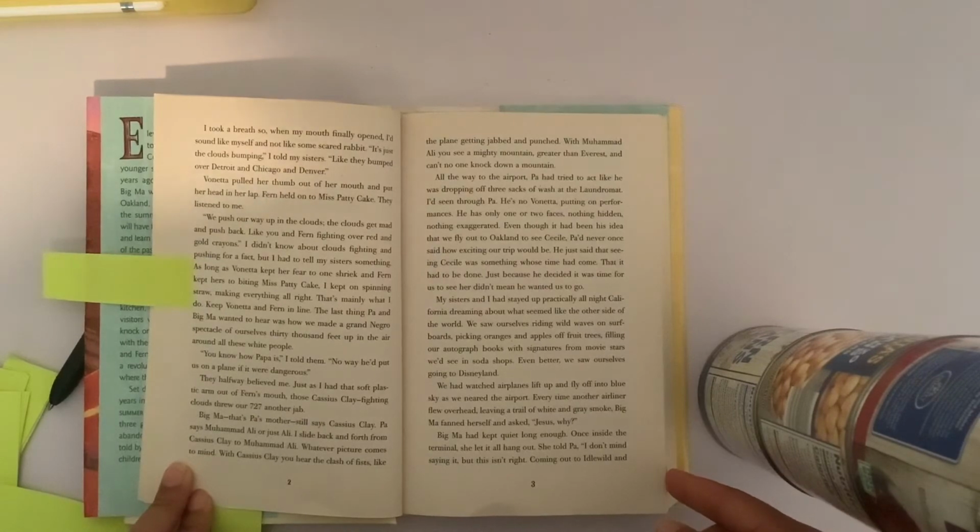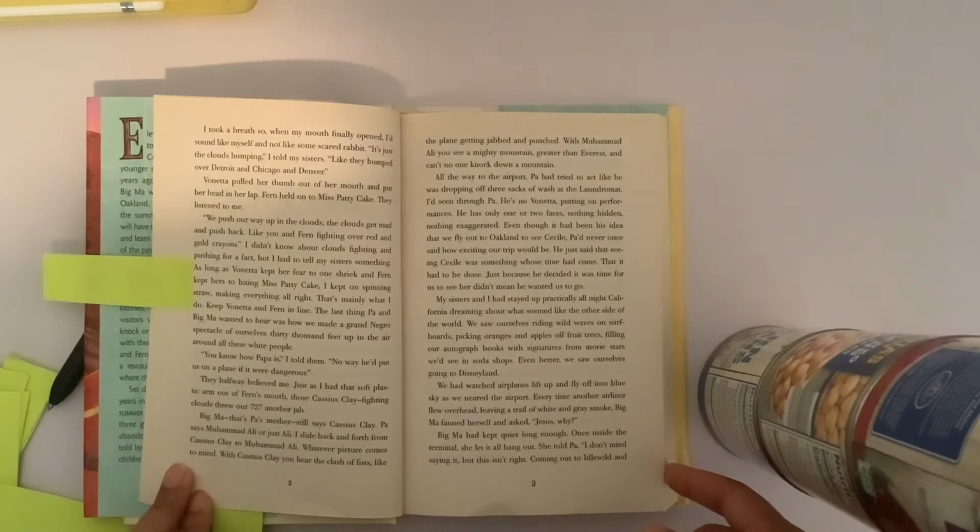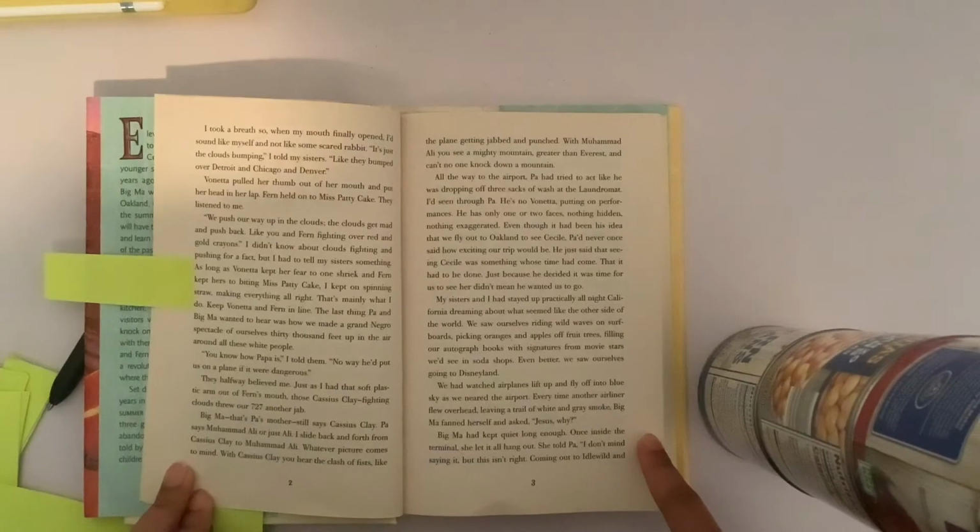All the way to the airport, Pa had tried to act like he was dropping off 3 sacks of wash at the laundromat. I'd seen through Pa. He's no Vanetta putting on performances. He only has 1 or 2 faces. Nothing hidden, nothing exaggerated. Even though it had been his idea we fly out to Oakland to see Cecile, Pa had never once said how exciting our trip would be. He just said that seeing Cecile was something whose time had come, that it had to be done. Just because he decided it was time for us to see her didn't mean he wanted us to go.